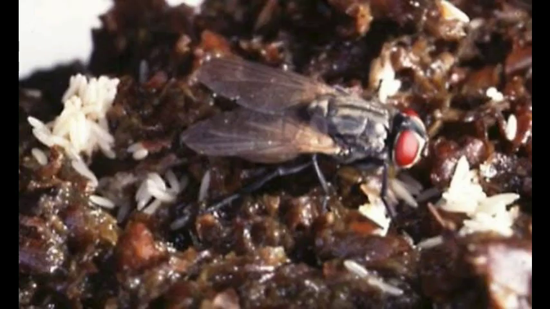So the first one is the housefly. Houseflies, as you know, mostly sit on garbage and human waste. Human waste here means human excreta. What these houseflies do is they sit on the garbage and dirty things, and they collect all the germs on their feet.